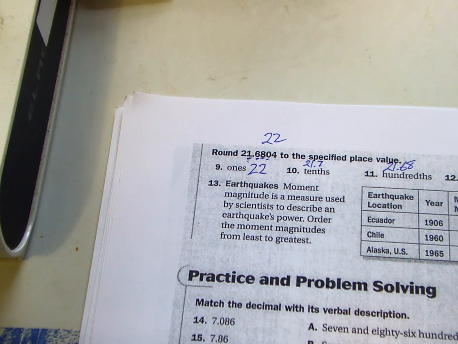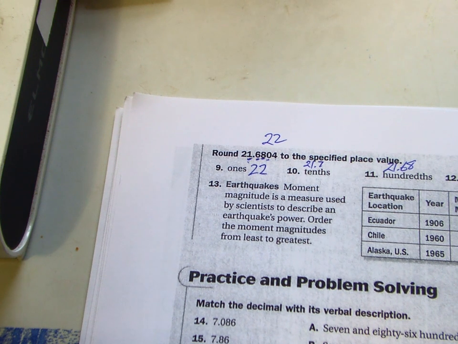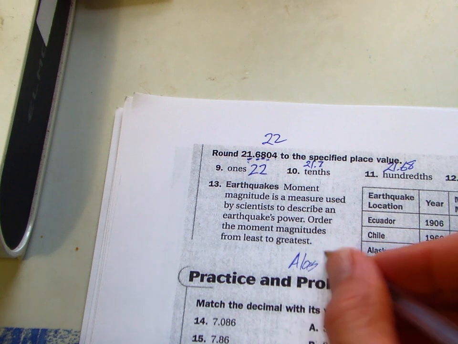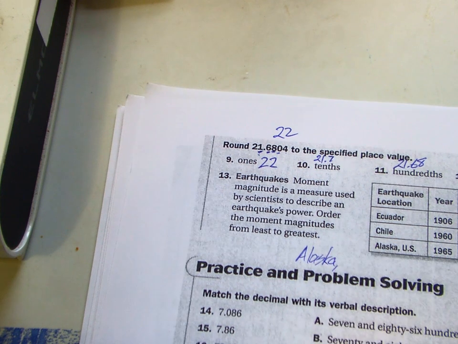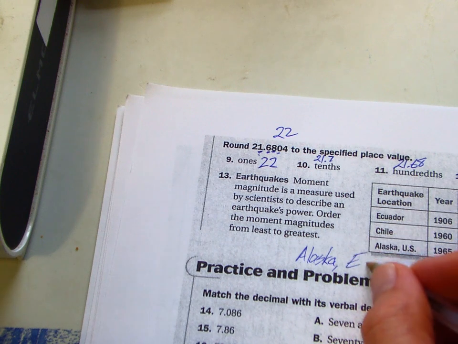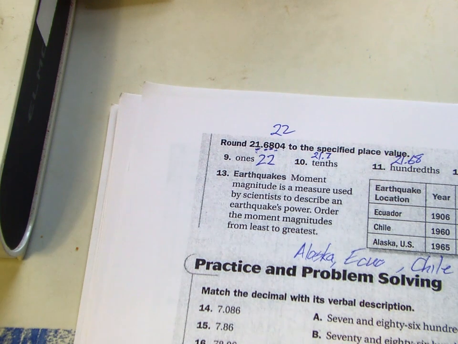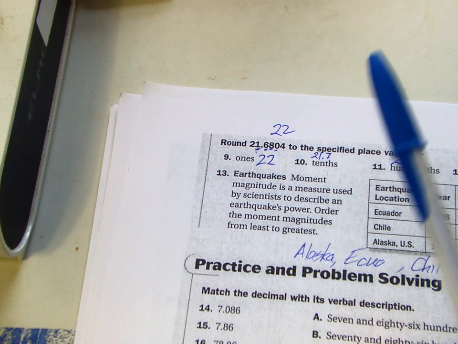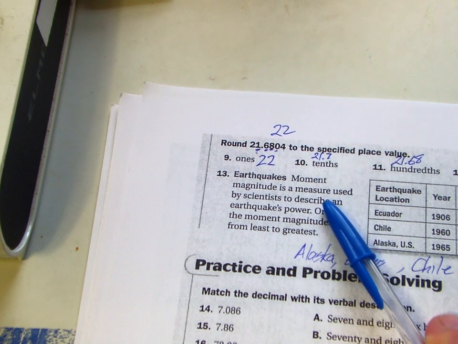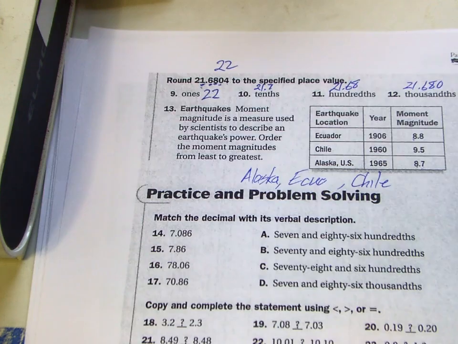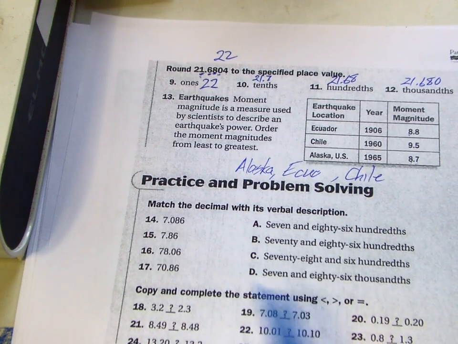Anyway, which was the order from least to greatest? So the least would be the smallest. Well, these 8s have to come first. 8.7 or 8.8? 8.7. So you would say Alaska would be first. Then came the other 8, Ecuador. And then Chile would be last. Right? Okay. See, you're more likely to have problems like this where they give you a word problem than problems where they give you numbers. I don't think they give you just straight numbers. They give you word problems.